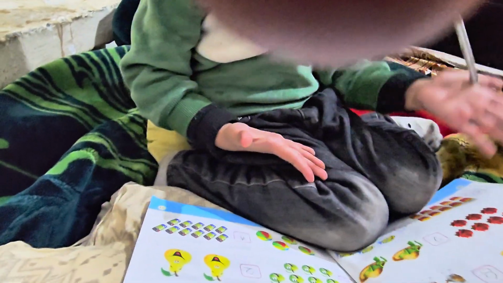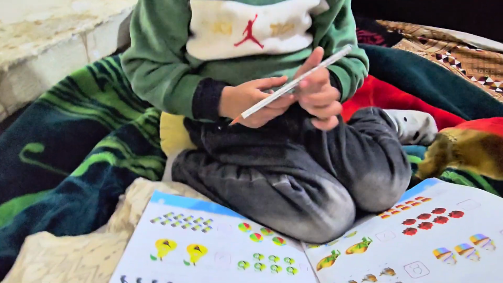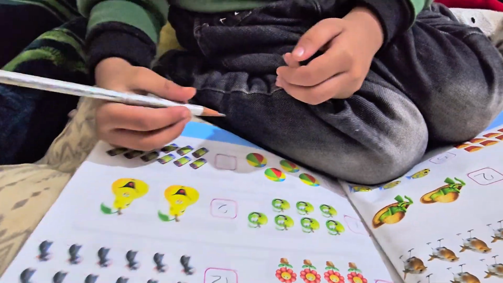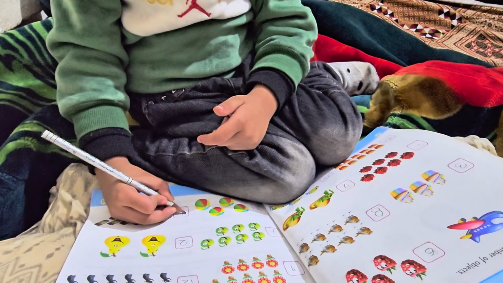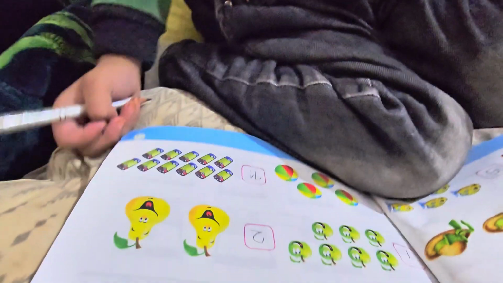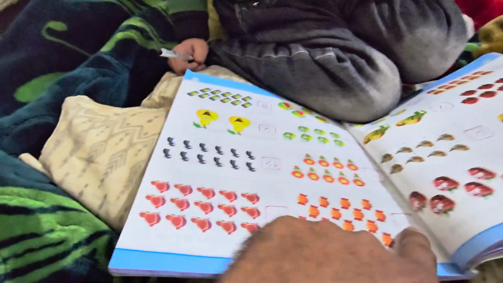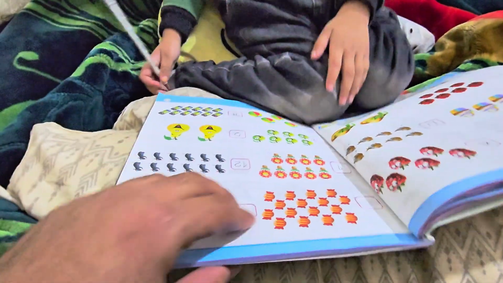Okay, let's try again. Come on. Yes, this is 11. Great. Okay, how many left? Only these 2 left. And then the whole page will be complete. And we can show to Mama.